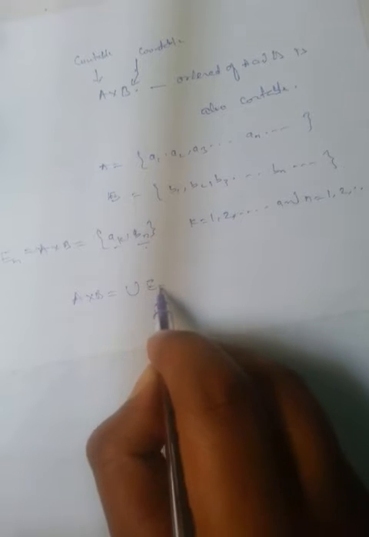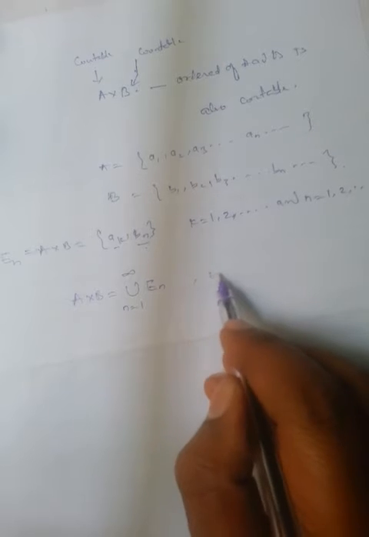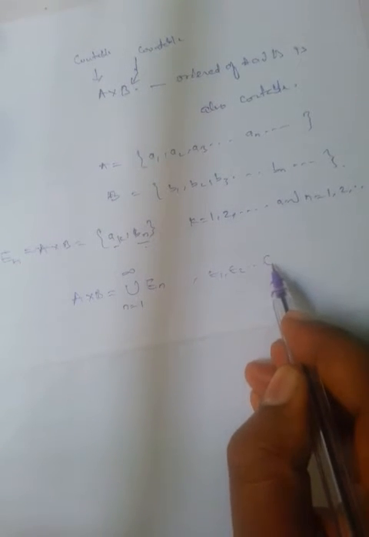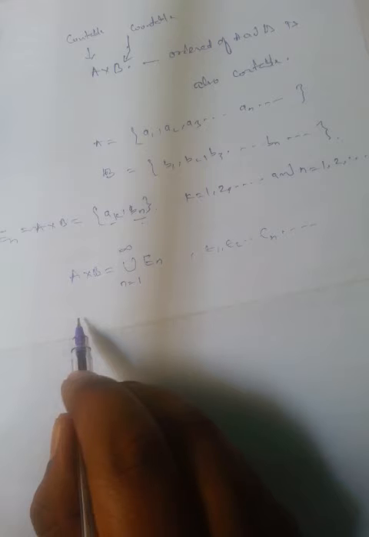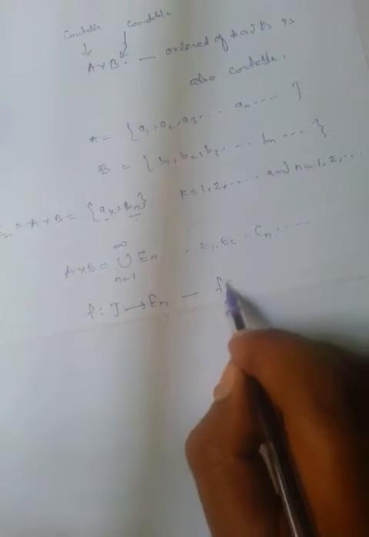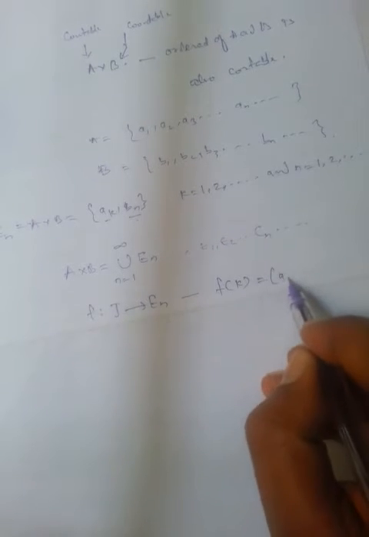We know that A cross B is equal to the union of these En, where n goes from 1 to infinity, that is E1, E2, E3, and so on. So this is how we have generated the set. Now there will be a one-to-one mapping. First we define the function f that maps J to En, where f of k equals (ak, bn). We are dealing with this part right over here.